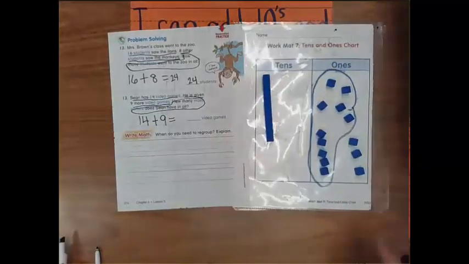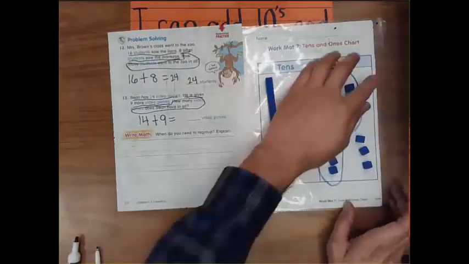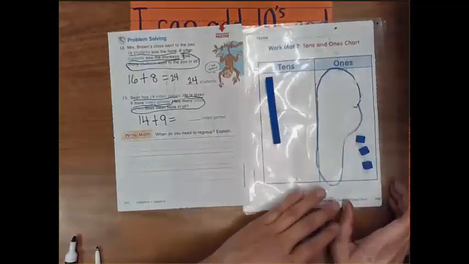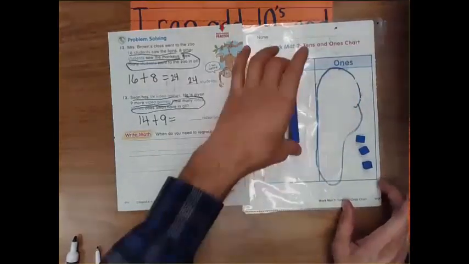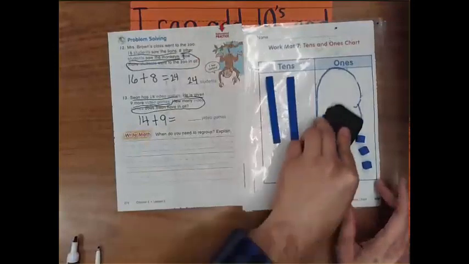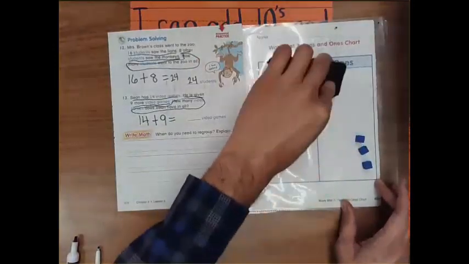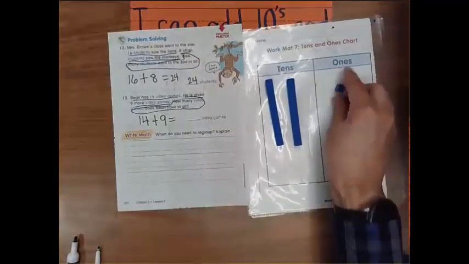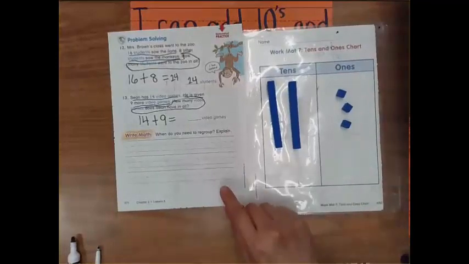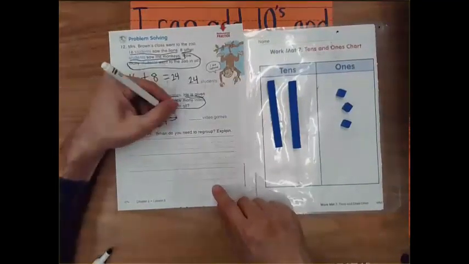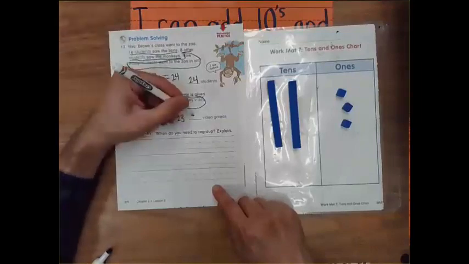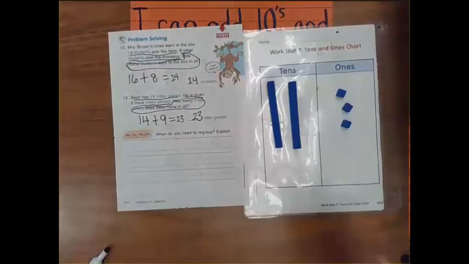That makes 10. So I circle 10s, and then that gets replaced by a 10 stick because we regrouped it. And so now we have 2 10s and 3 1s. So 2 10s and 3 1s makes 23. So Sean has 23 video games.